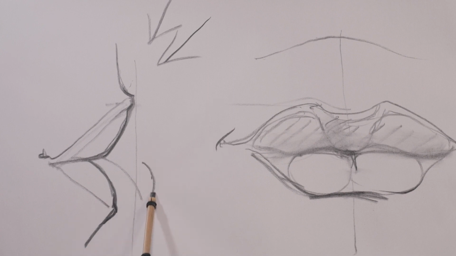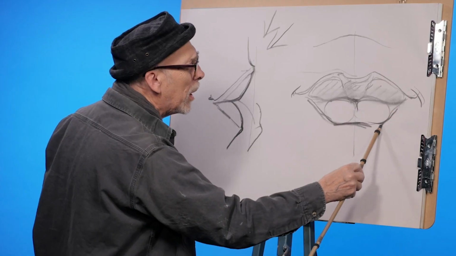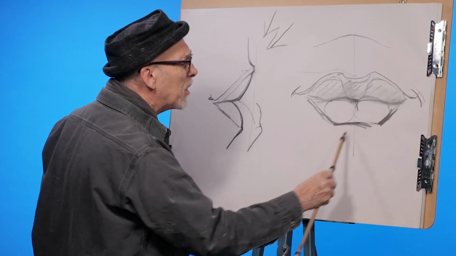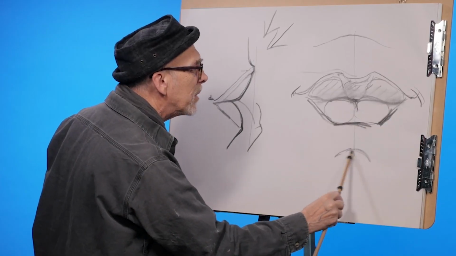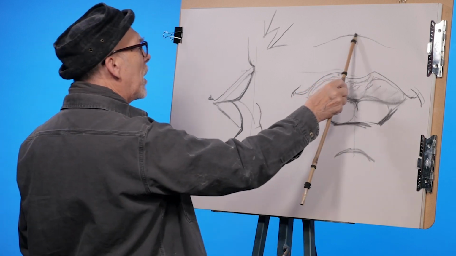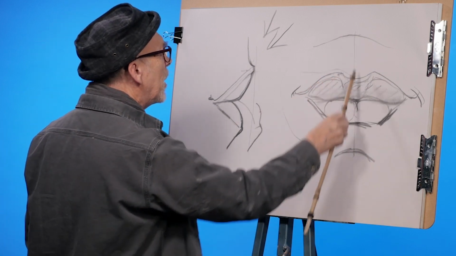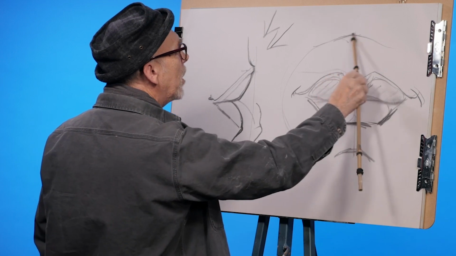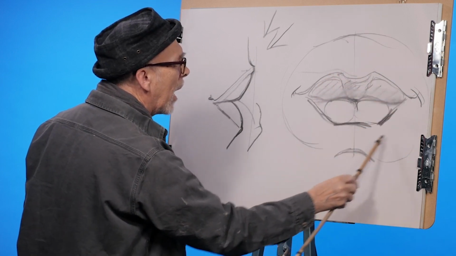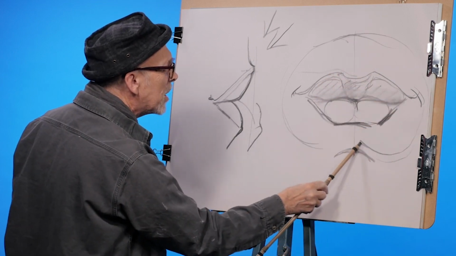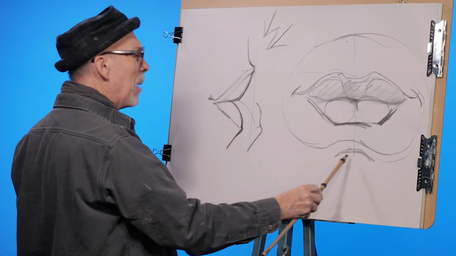What I'm doing here is doing that, and that creates a bit of a shadow along the edge here, particularly right in through here. There's a little pad, and then this is the Orbicularis Oris that wraps around. That's the muscle, and it comes up and tucks in underneath the lip.